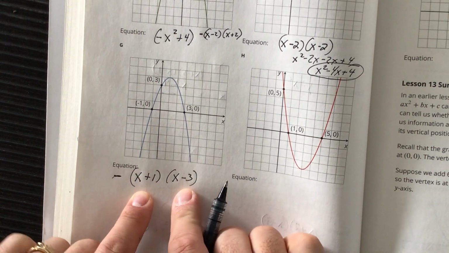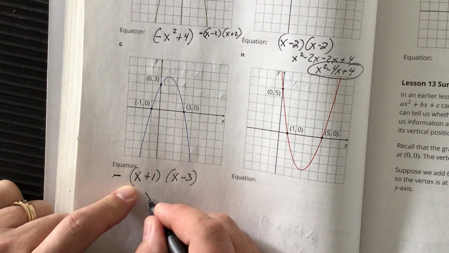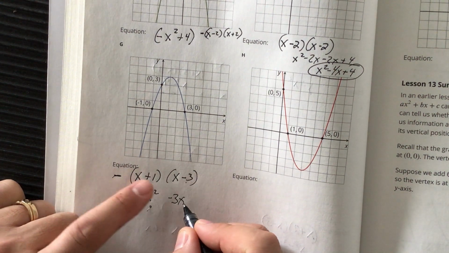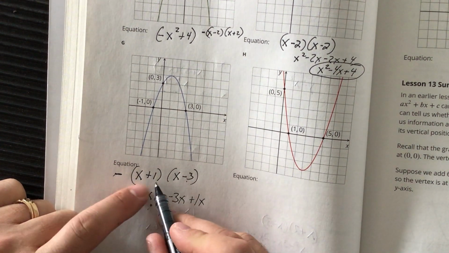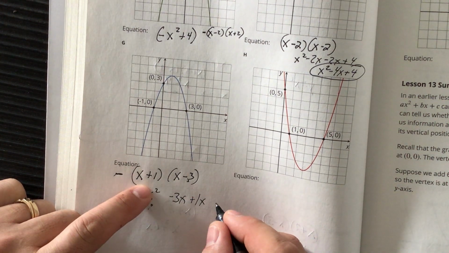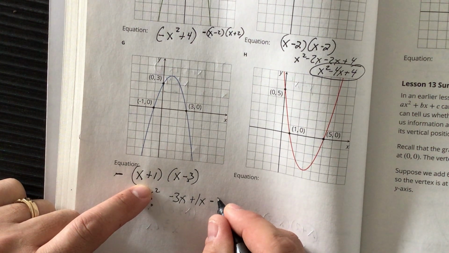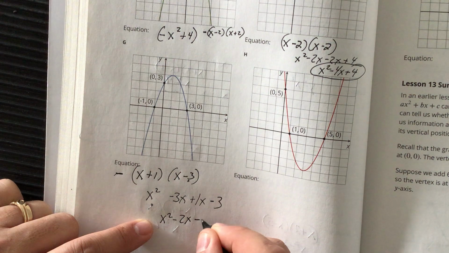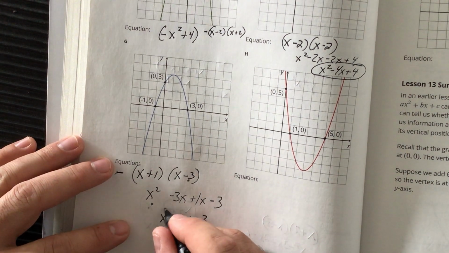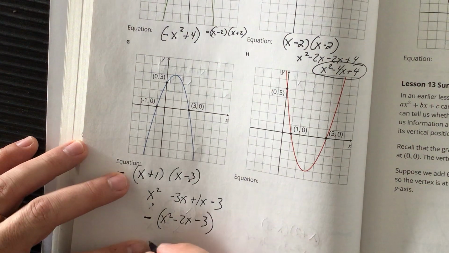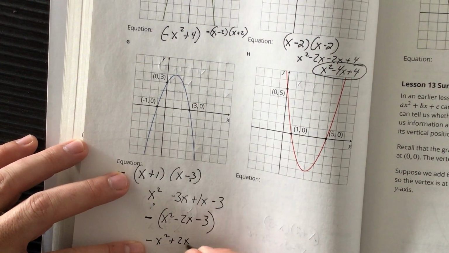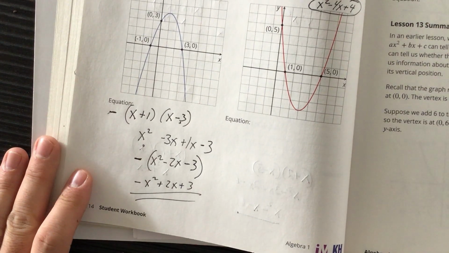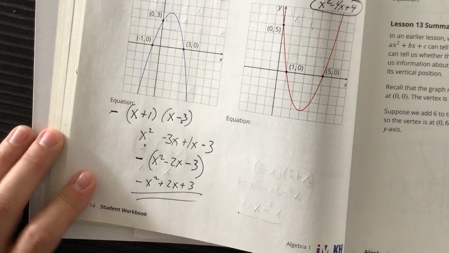So help me FOIL. x times x, x squared. x times negative 3. 1 times x. Negative 3 times 1. So x squared minus 2x minus 3. Whole thing is negative, so you technically can just flip the sign on everything, so you don't have any parentheses if you want. That would be the most exact you can get.